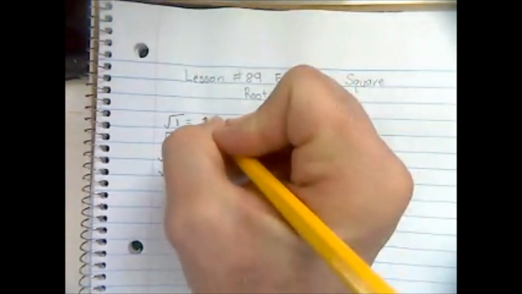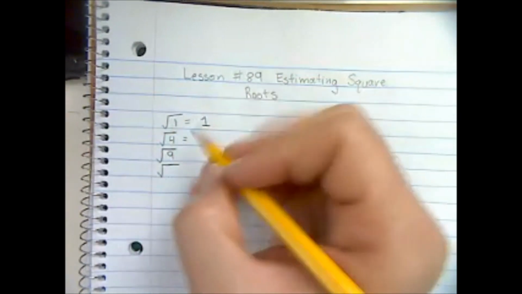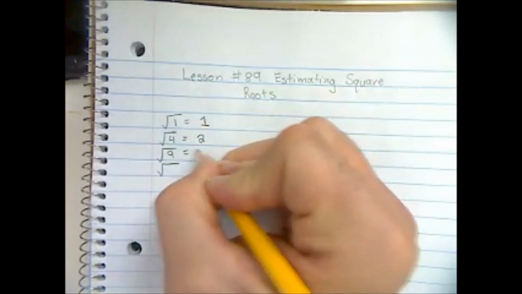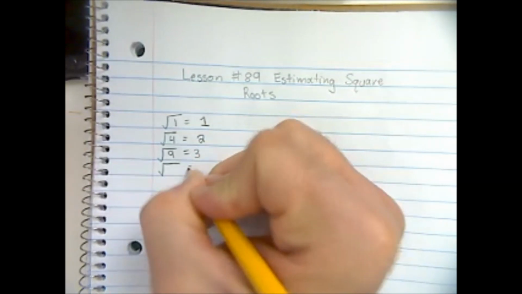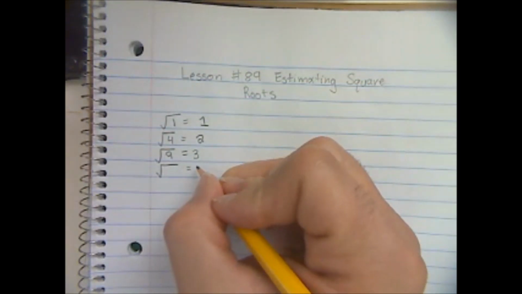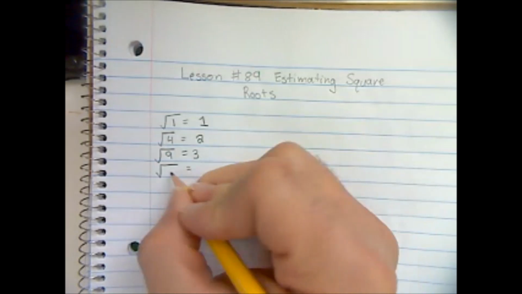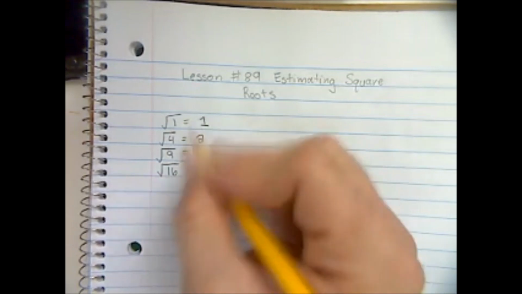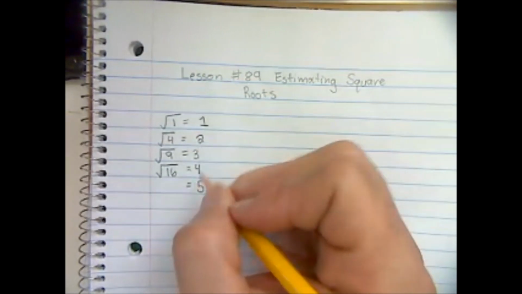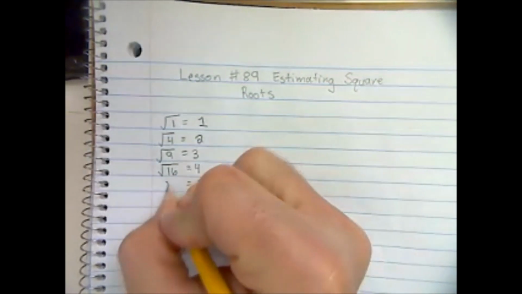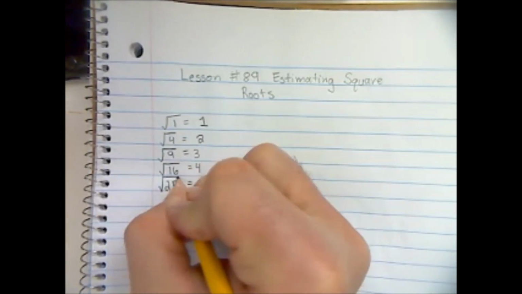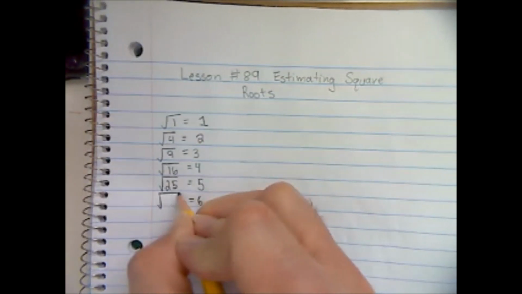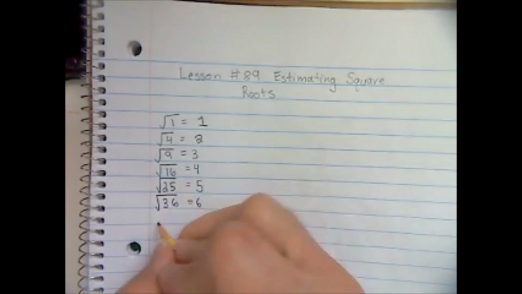Square root of 1 is 1, because 1 times 1 is 1. Square root of 4 is 2, because 2 times 2 is 4. Square root of 9 is 3. So basically, you guys can see the pattern I'm doing here. Square root of 16 is 4. Basically, I'm taking the answer here and squaring it. 5 times 5 is going to be 25, which means square root of 25 is 5. 6 times 6 is going to be 36. Square root of 36 is 6.